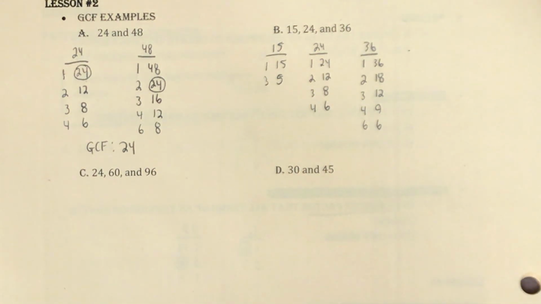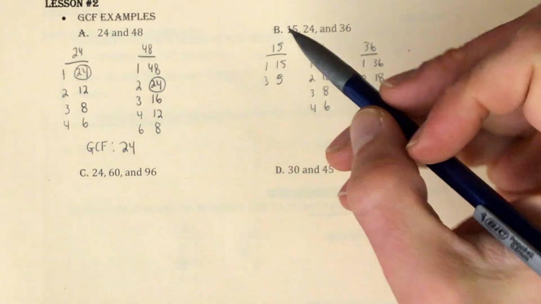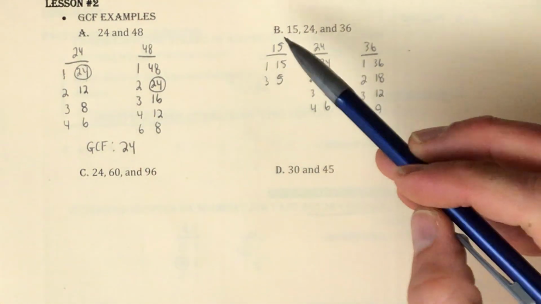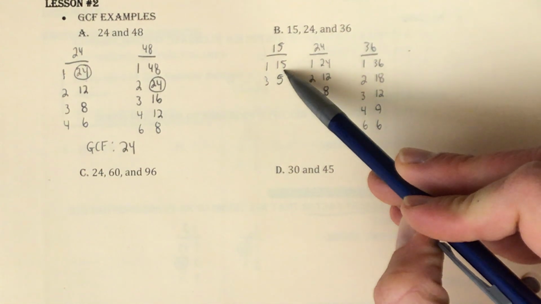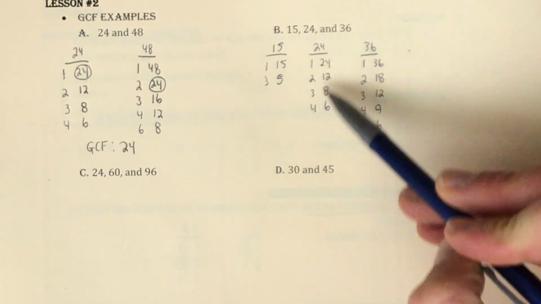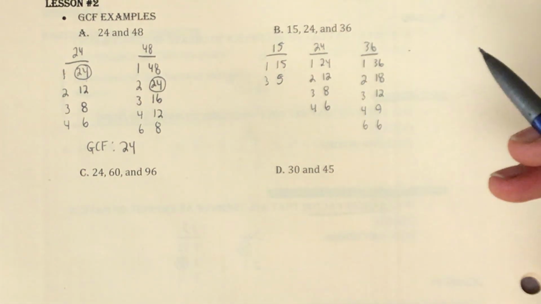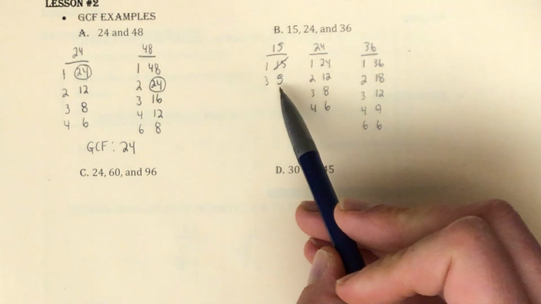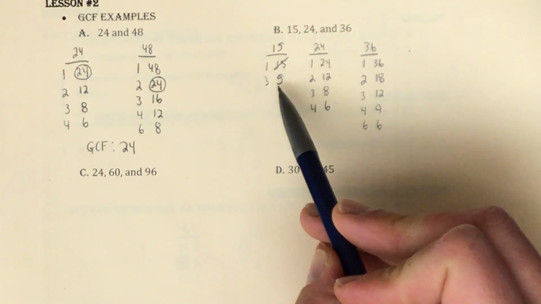So now I want to go back to my smallest number, which is 15 in this case, and start with the number 15 and see if it's on both lists. 15 is on our first list, of course, but it is not in the factors of 24. So that is not a greatest common factor. Then I'm going to check 5. Is 5 on all 3 lists?